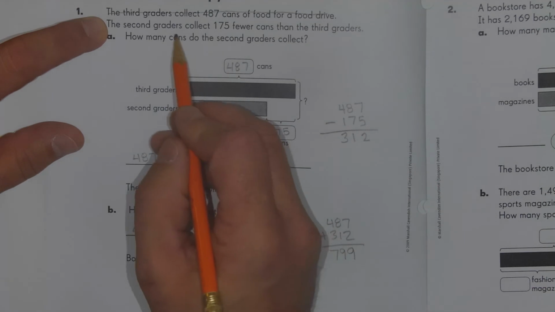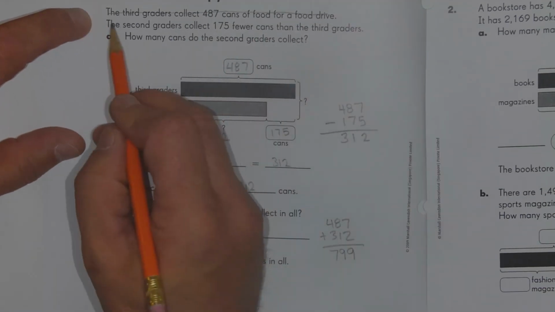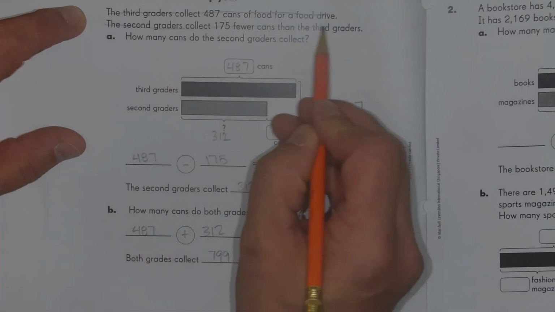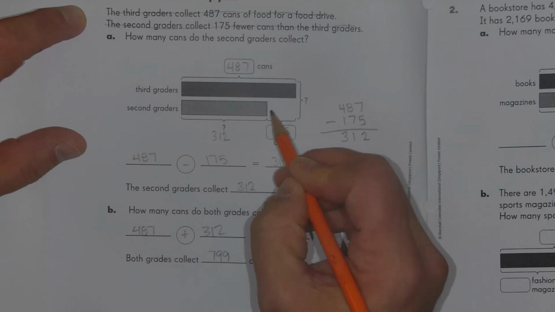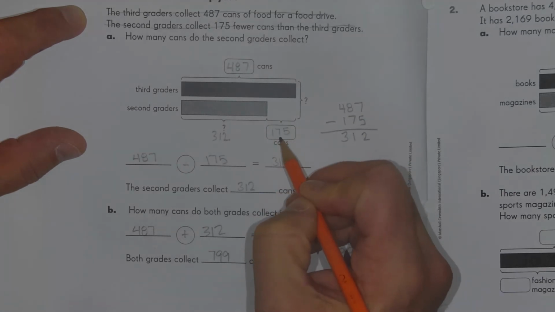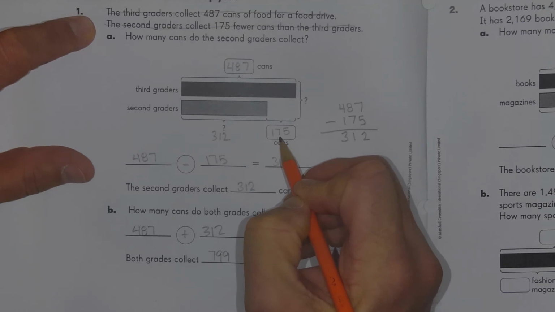The second graders collect 175 fewer cans than the third graders. I also know that this blank space here represents how many fewer cans the second graders collected, so I put my 175 here. And then I use subtraction to solve my problem.